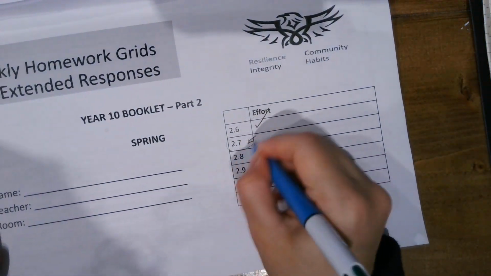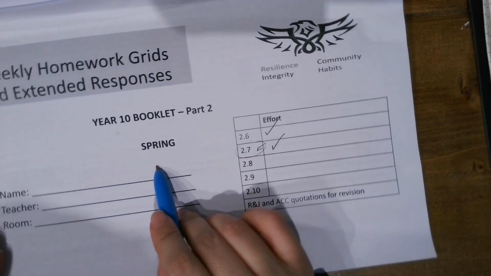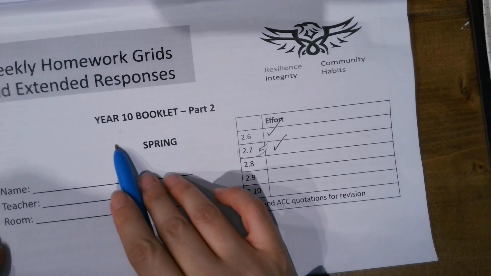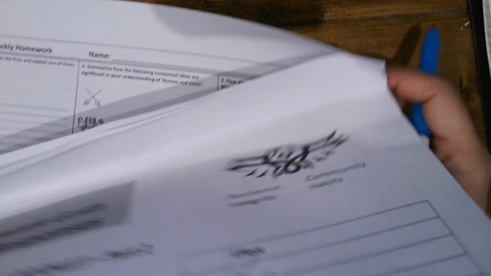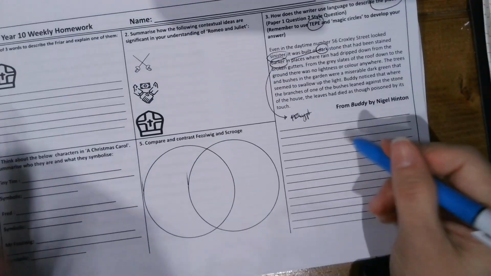Hello Year 10, this is a quick video to help you with 2.7 of your Year 10 Part 2 spring homework booklet. Today we're going to be looking at 2.7. One of the things you'll notice is I started doing it and then the video didn't work.